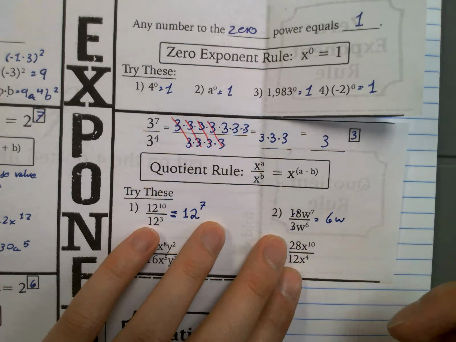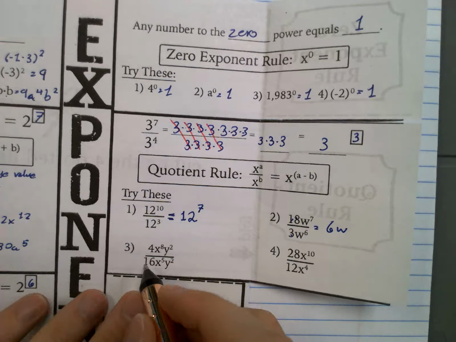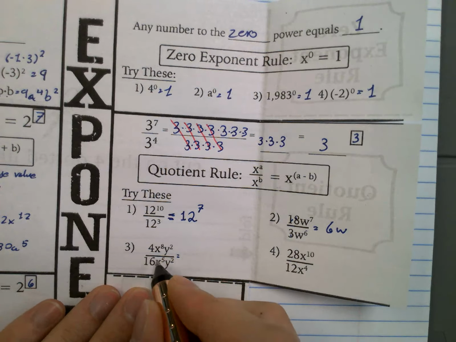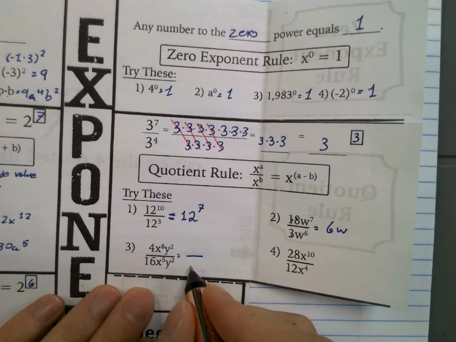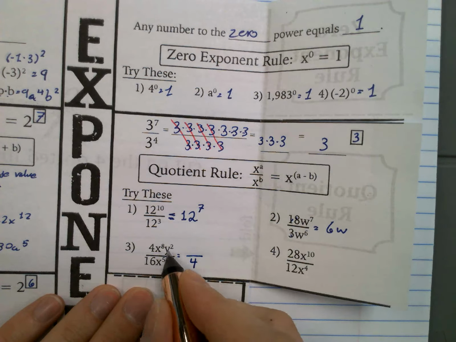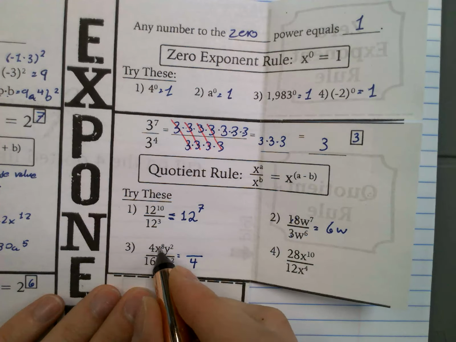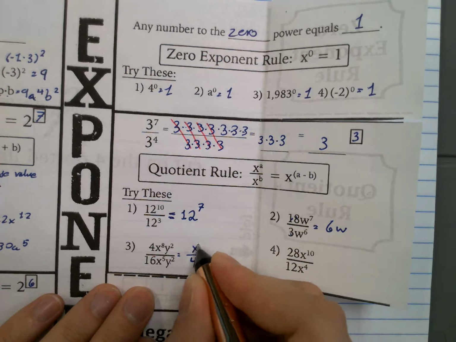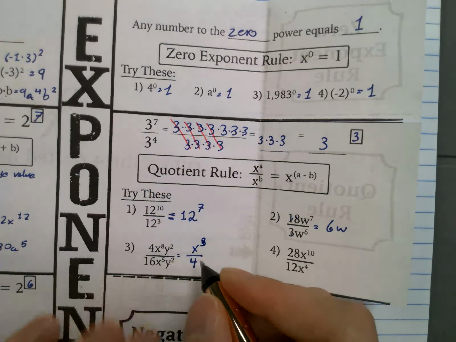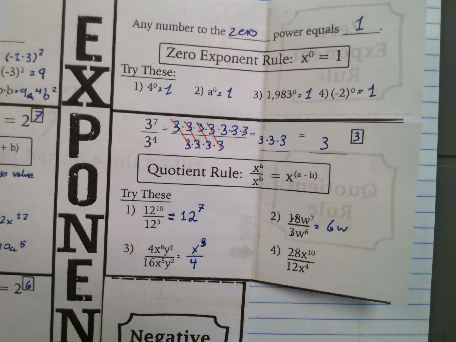You still reduce numbers normally. Okay, for this one, we're going to have a fraction still. 4 over 16 is going to give me 4 in the denominator. The y's end up canceling when they subtract. And the x to the 8th and x to the 5th give me x to the 3rd. If the number is positive, it goes up top after subtraction. If it's negative, it goes in the bottom and then becomes positive. Okay, does that make sense?